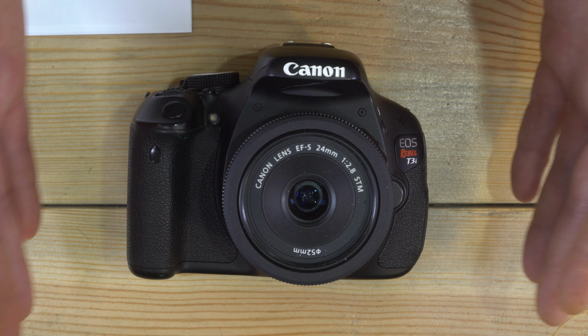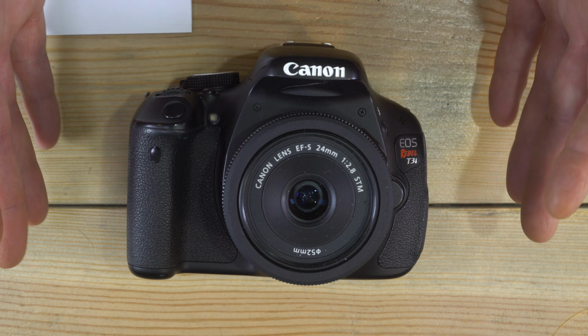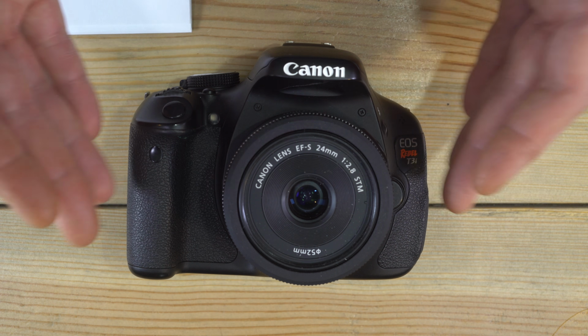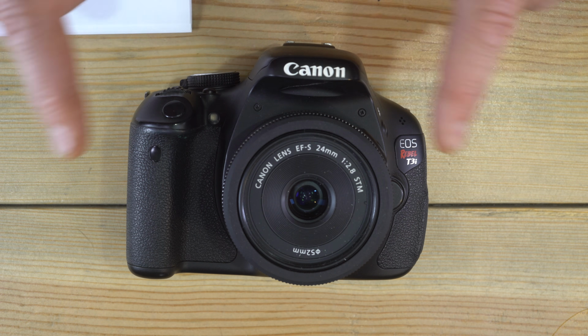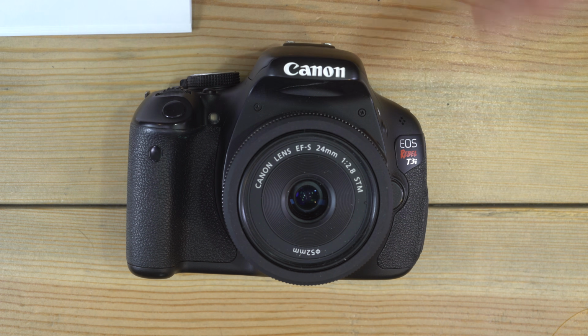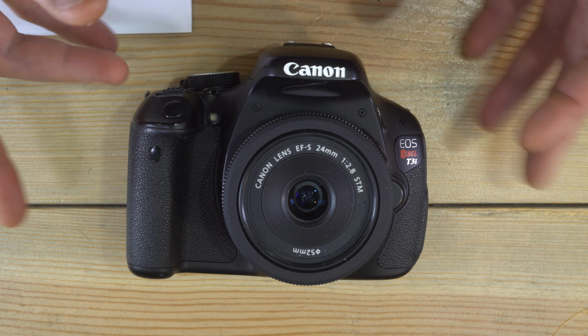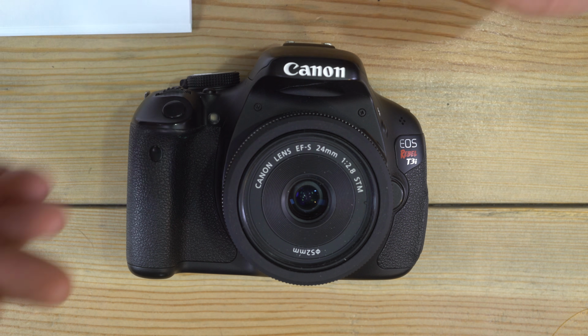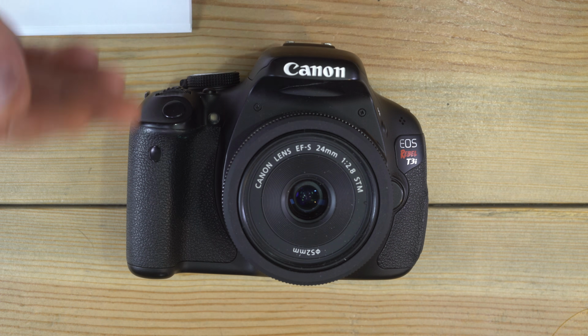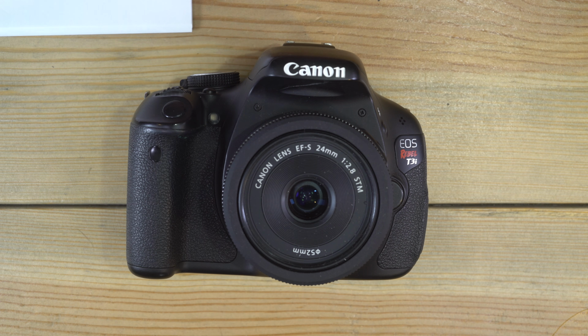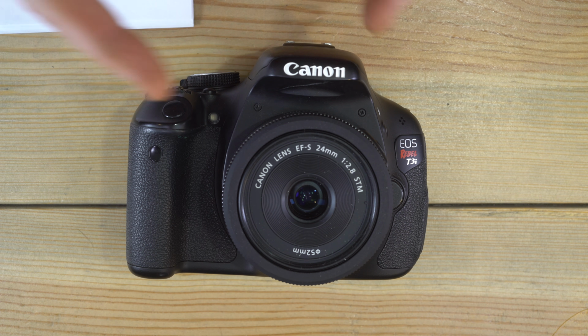And the way that works is if you imagine what you're seeing right now is what you're looking at through your camera's viewfinder, then this camera divides that area into 63 zones. I don't actually have a map of what that looks like, but there will be 63 different zones. The camera's computer takes data from all of those 63 different zones and then uses that to figure out what the exposure should be for your image.